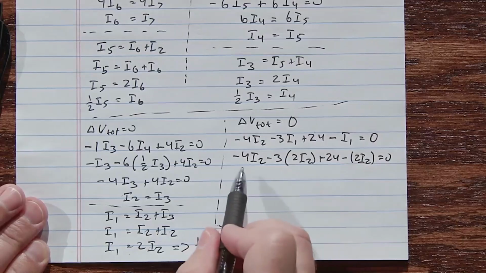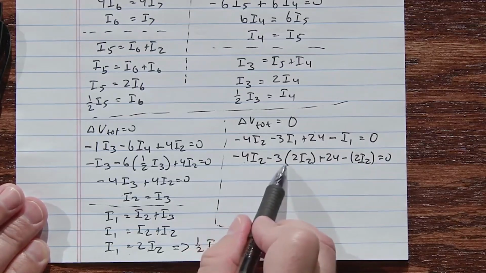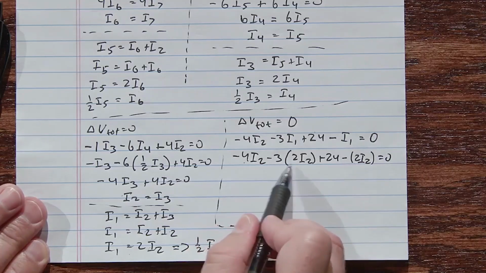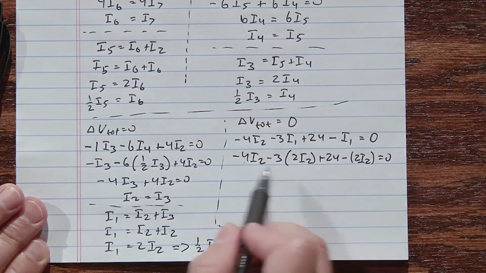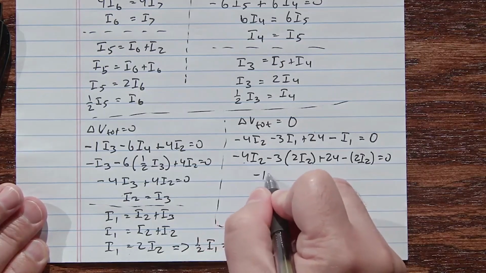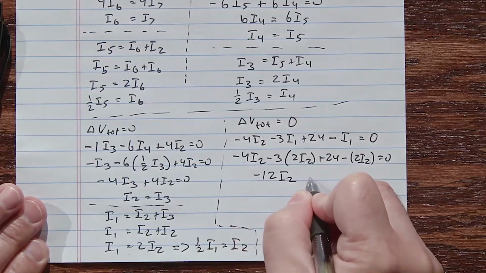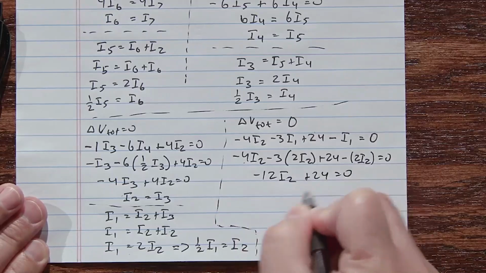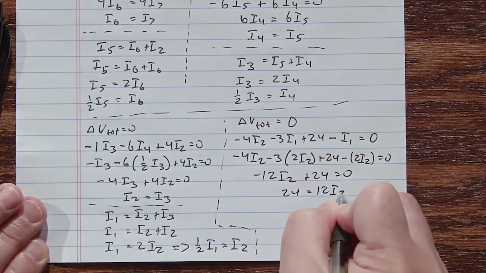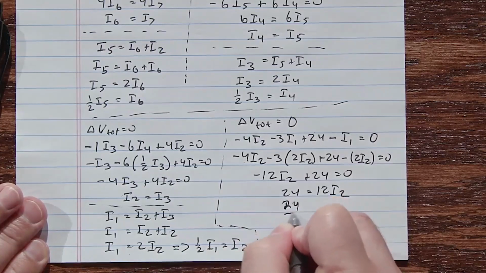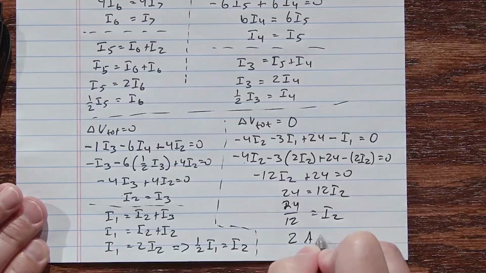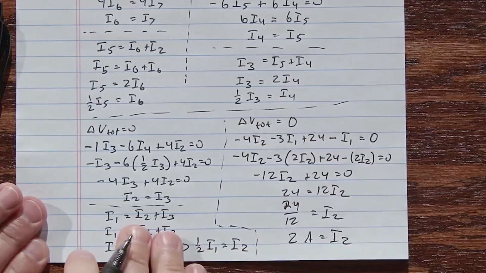Let me add up all of my I2s. I have 4 here, 6 here, and 2 here, and they're all negative. I have negative 4, negative 6, and negative 2. So it's going to be 4 and 6 is 10, so 12. Negative 12 I2 plus 24 is equal to 0, or 24 is equal to 12 I2, or 24 divided by 12 is equal to I2, or 2 amperes is equal to I2.